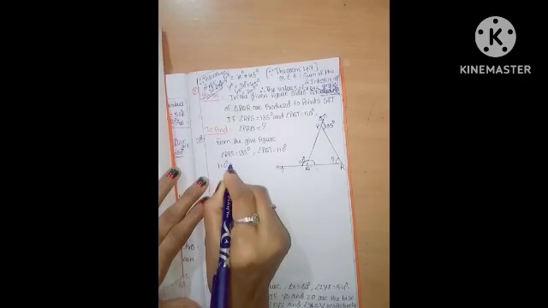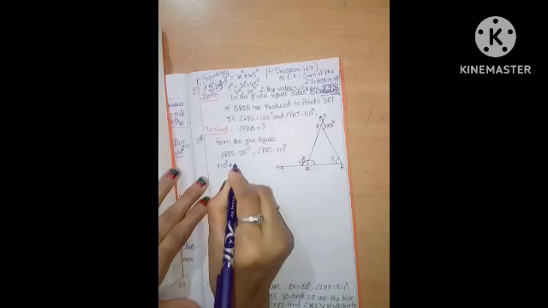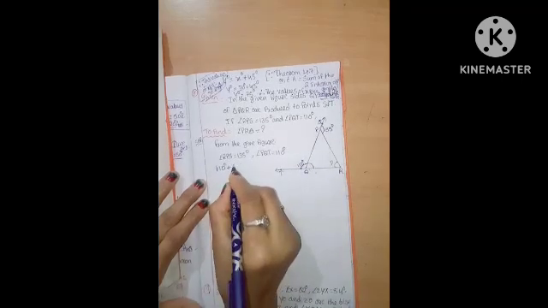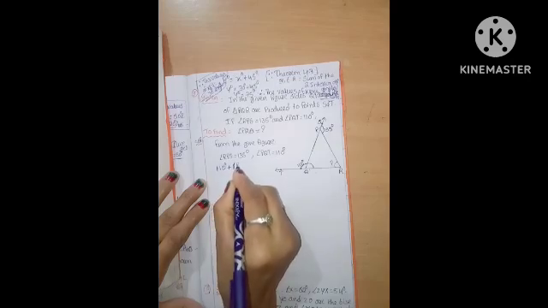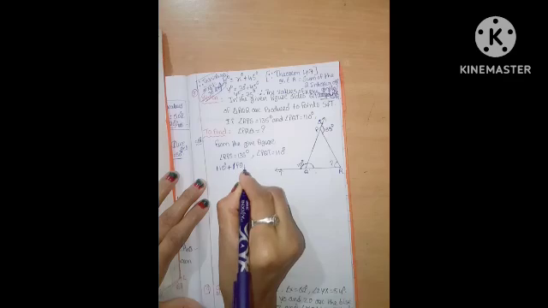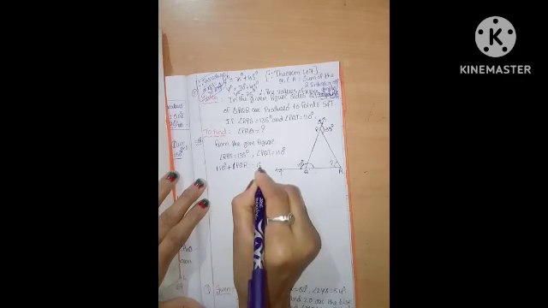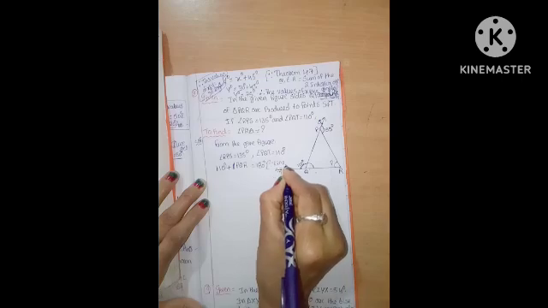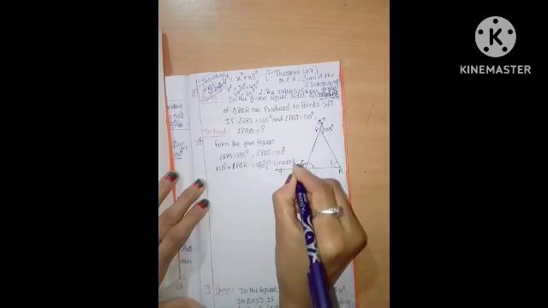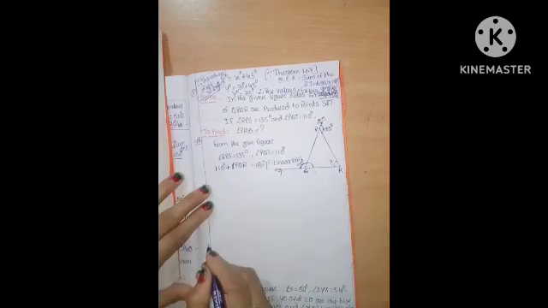110 degrees plus angle PQR is equal to 180 degrees. Why? These two are linear pairs of angles.